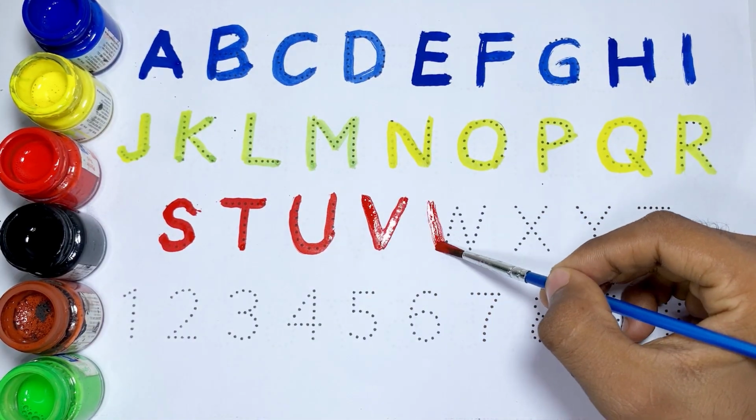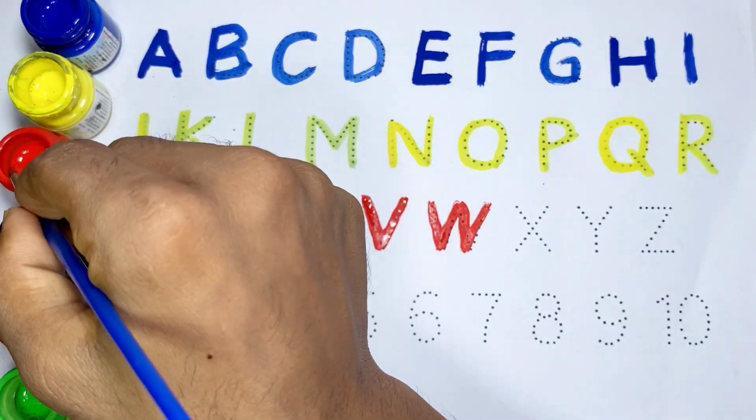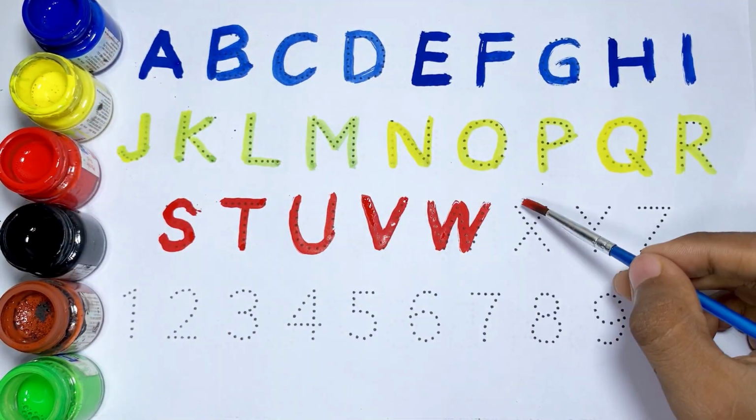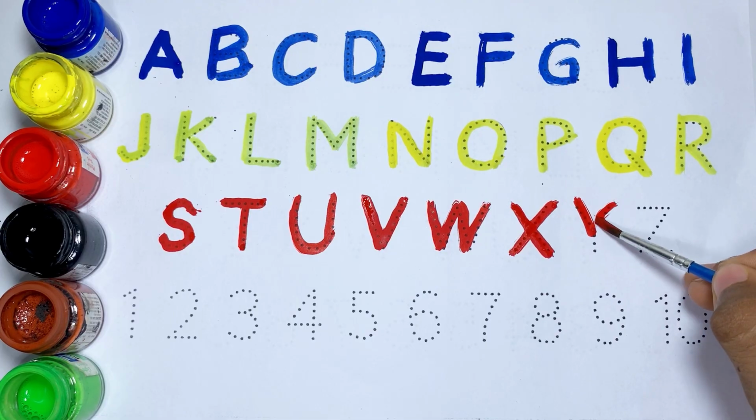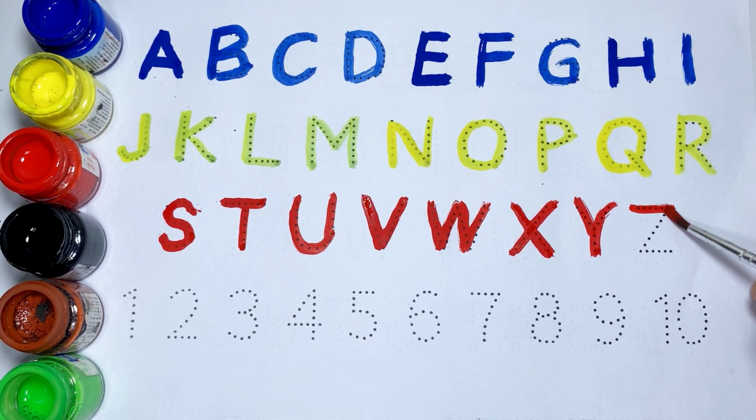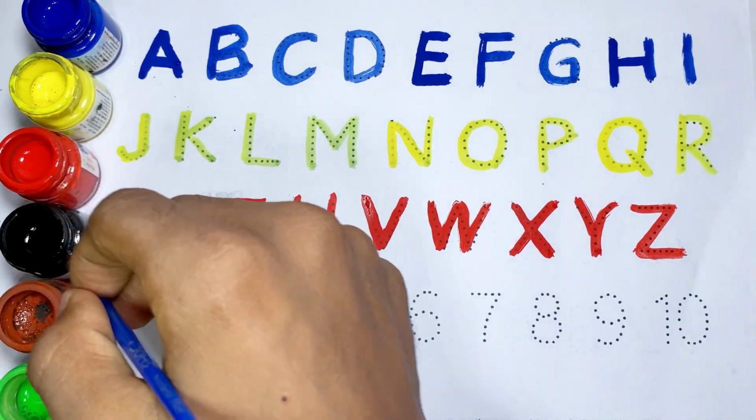V for van. W for wheel. X for xylophone. Y for yo-yo. And Z for zebra. Kids, now we draw numbers and use black color.